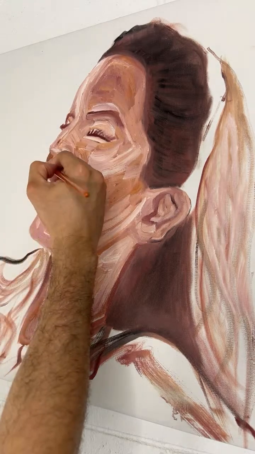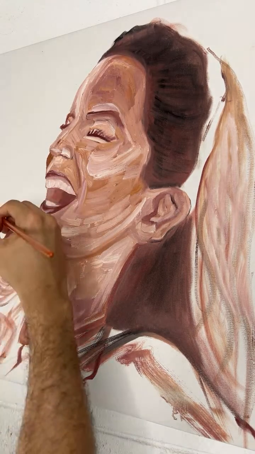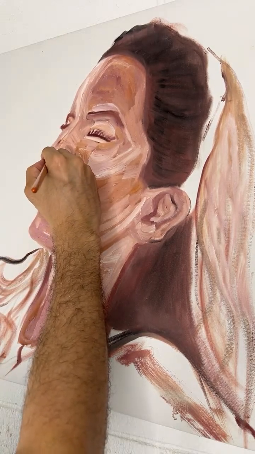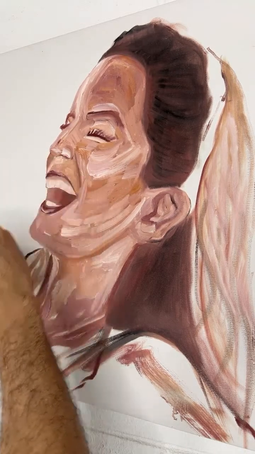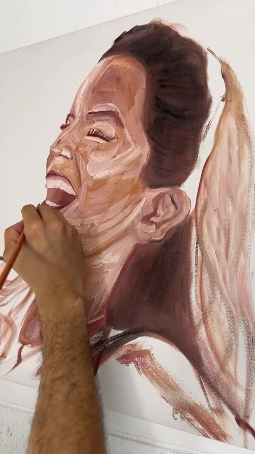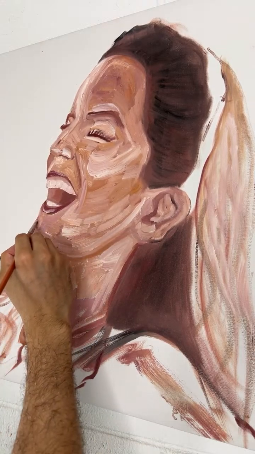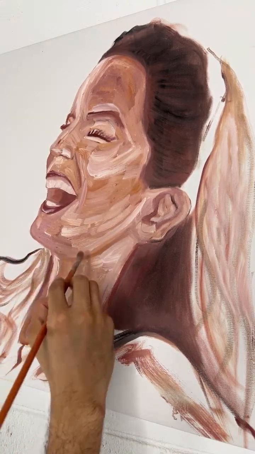Okay, I think I need it over here. This tone. You see how it changed? It changed 100% with what I just did.